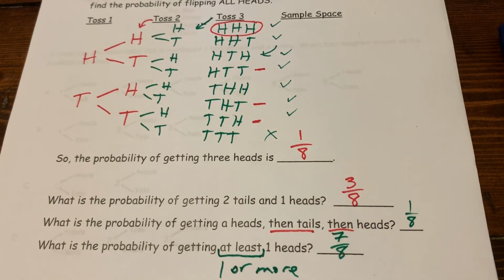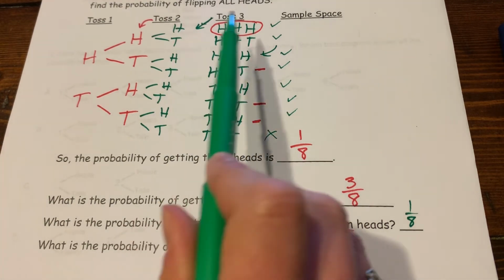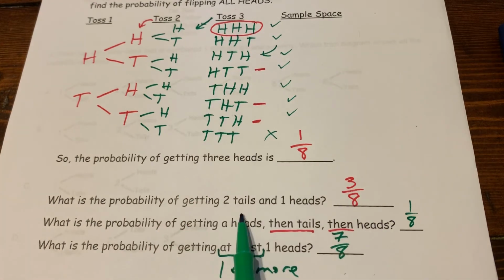So if you were to make a bet with somebody, and that's where probability does actually come into play, is gambling and betting. Not that I encourage you to do that, but it is a real world example of how probability can be used. The probability of getting at least 1 head has the highest probability. So if I had to make a bet, place money on getting all heads, getting 2 tails and a heads, or getting heads, tails, heads, or at least 1 heads, I'm going with this because it's the largest fraction, which is the highest probability.